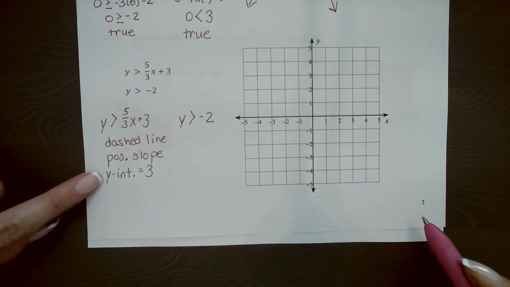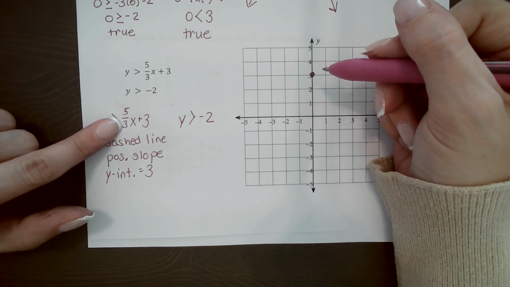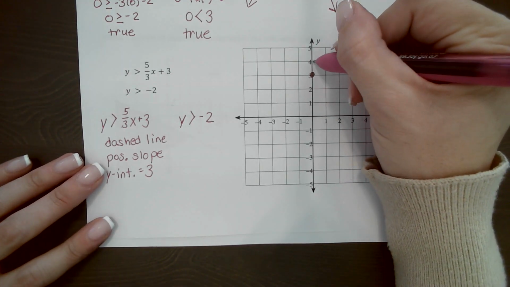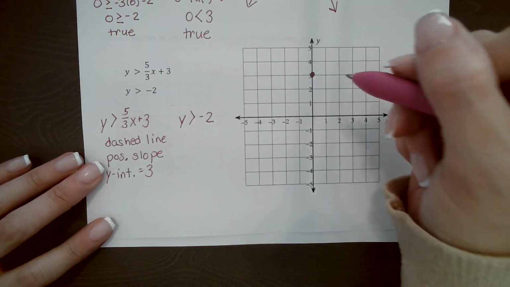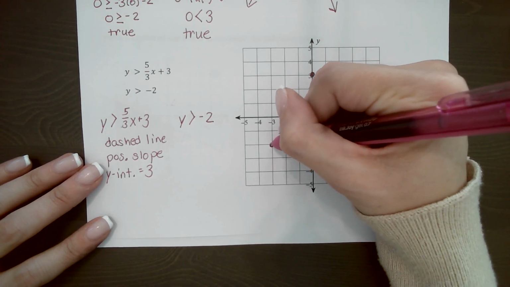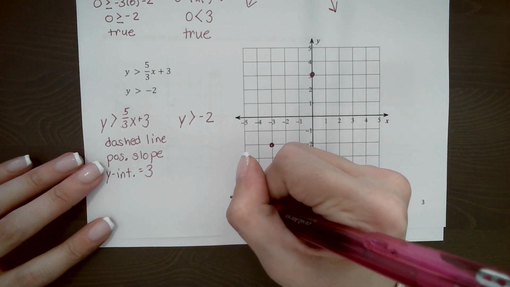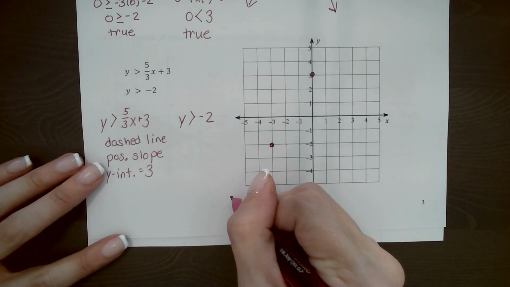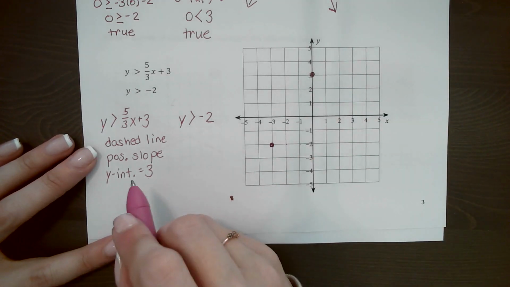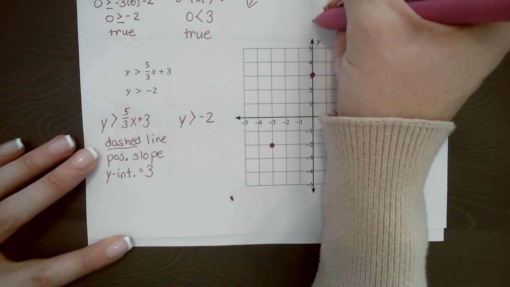So let's graph it. Y-intercept is 3, so let's start at positive 3. Slope is positive, and it's 5/3. Now, I don't have enough space to go up, even though my slope is up 5/3. So I'm going to do the opposite, down 5: 1, 2, 3, 4, 5, over 3. And you'll notice I've run out of space again, so I can kind of estimate just so I know my line's at the right angle. But then I'm just going to connect these 2 points. Now, for these points, I want to connect them with a dashed line.